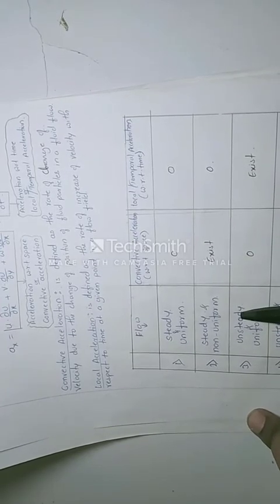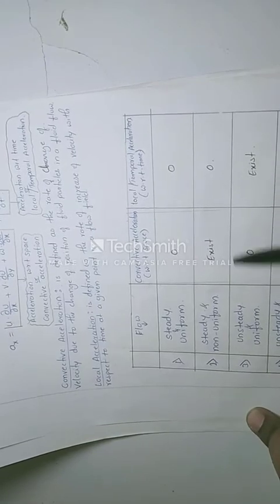Then unsteady and uniform: unsteady means with respect to time it is not constant, so we get some expression here, whereas for uniform it is zero. When it is unsteady and non-uniform, both convective acceleration and local acceleration exist.